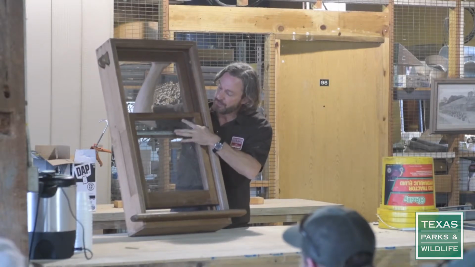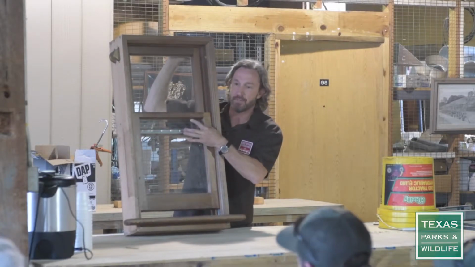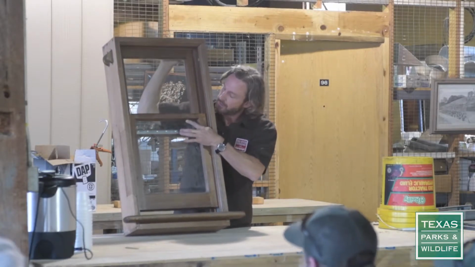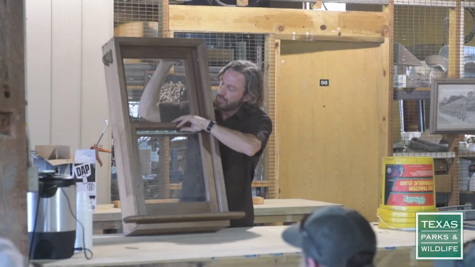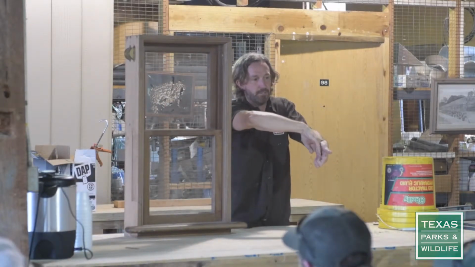I don't know if you can see this that well, but at the meeting rail, these two sashes come together and they interlock. If you can see that, it's a J-hook and it's mortised into the meeting rail. And then this lower sash, when it comes down, has a flat piece. And so it goes like this and they just lock together.